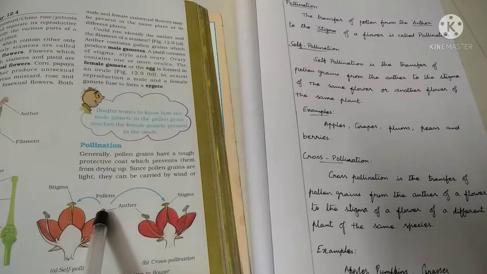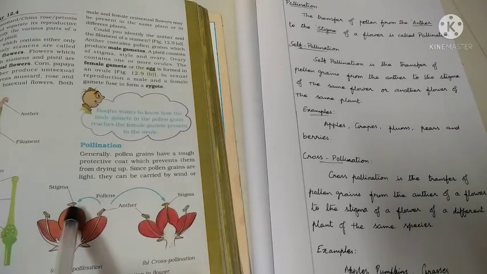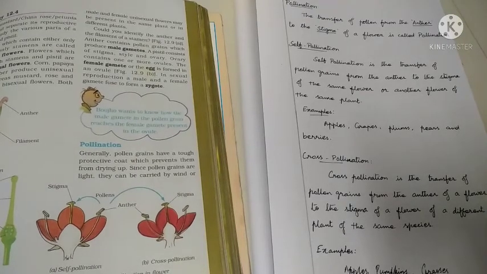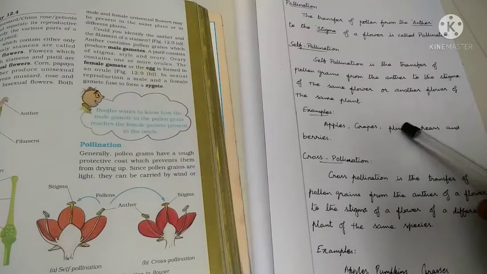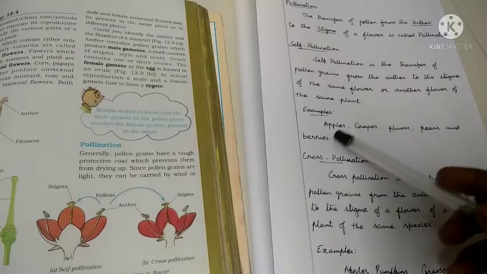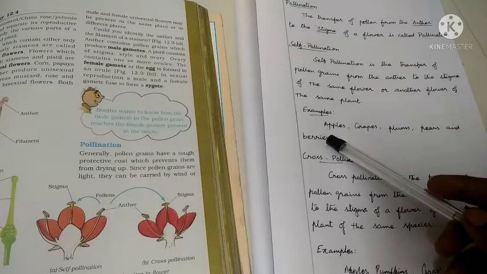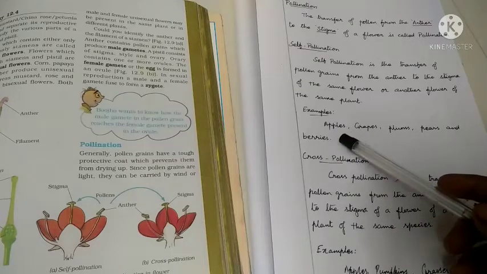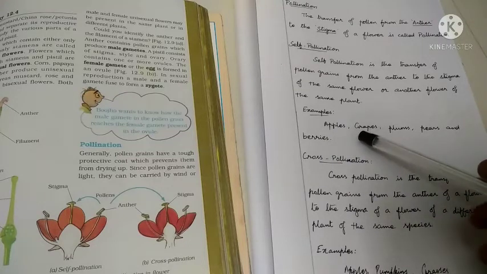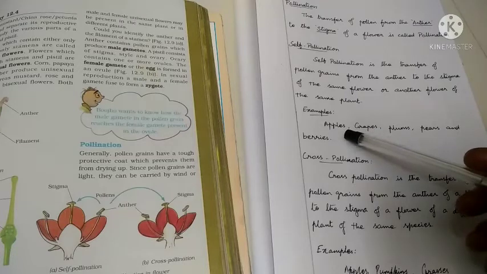Transfer of pollen grains from the anther to the stigma of the same flower or to another flower of the same plant is known as self-pollination. The plants which are formed by self-pollination are apples, grapes, plums, pears and all kinds of berries, that is raspberry, blueberry and strawberries.